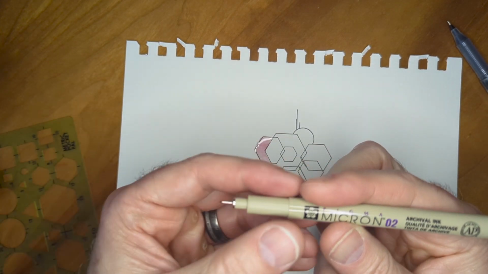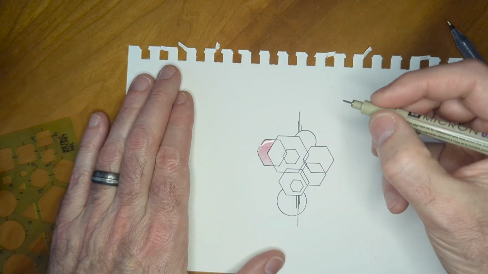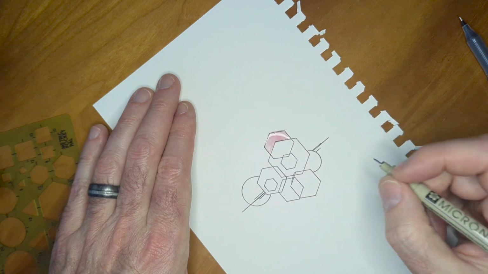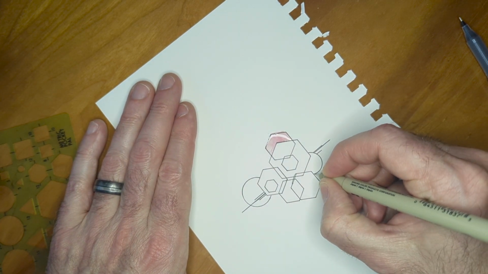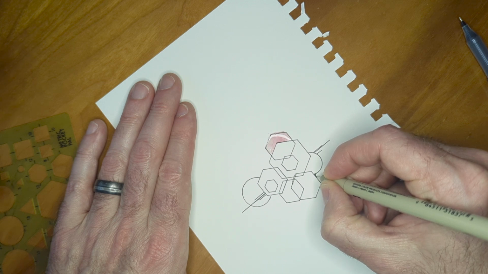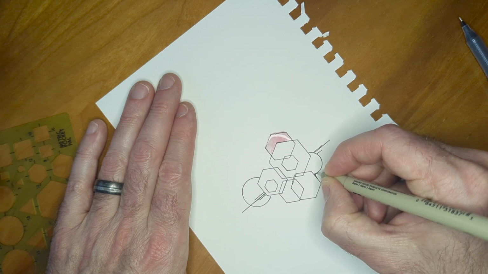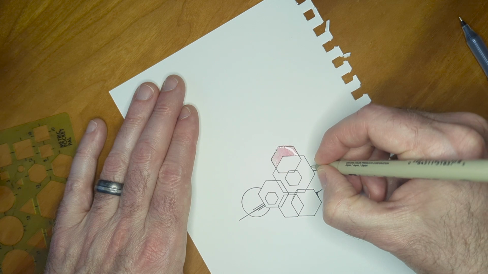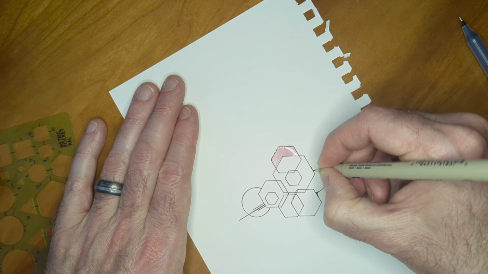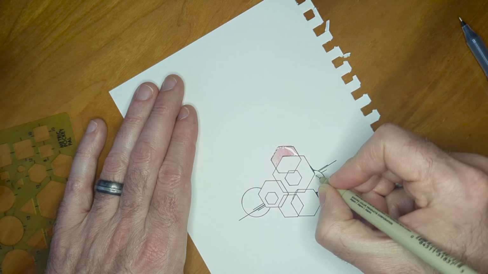So I'm switching over to Micron 2 here, and I'm going to do some line connection. I don't know how much I'm going to do here. Well, sure. And then, yeah, let's make these thicker.